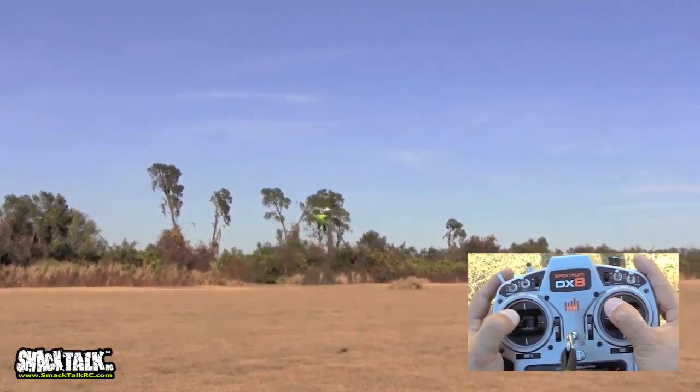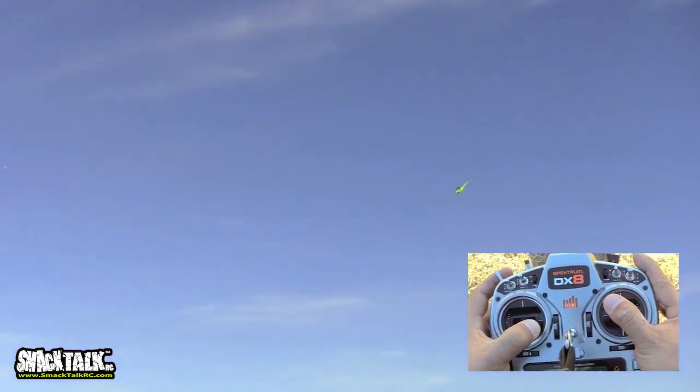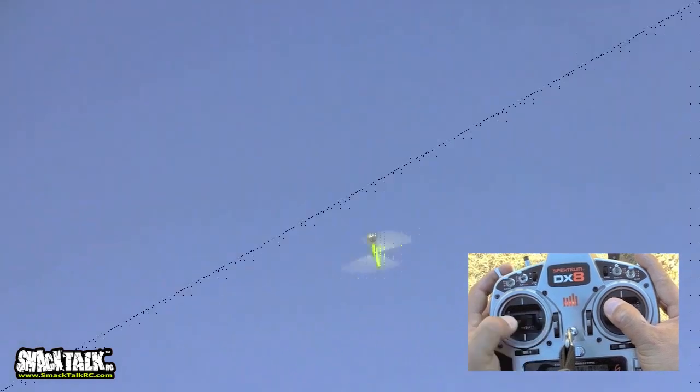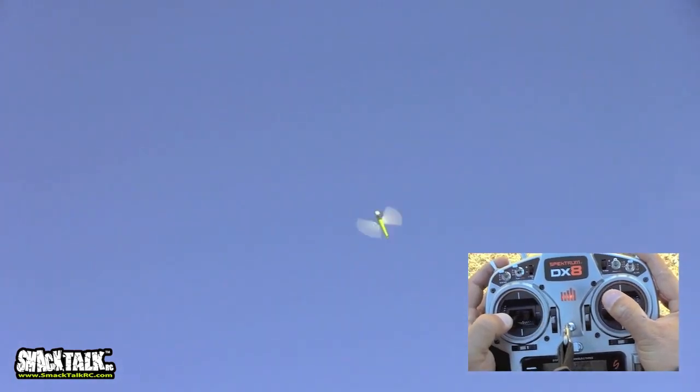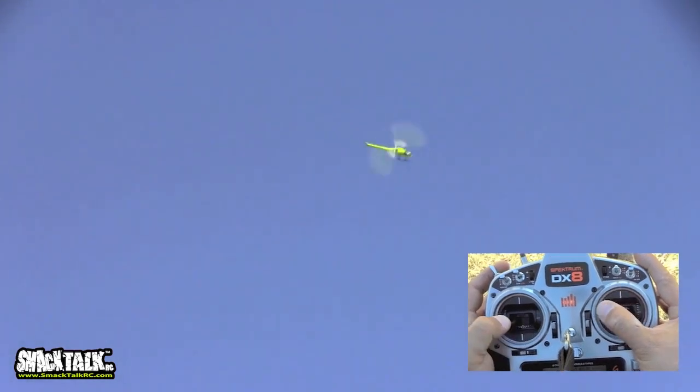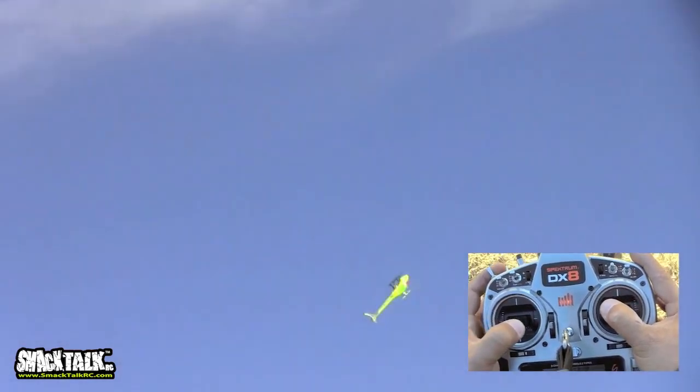So if I do it the same way I did it before, I'm going to go that way. And I'm going to start doing my pirouette funnel. And I'm reversing, and I'm reversing again.